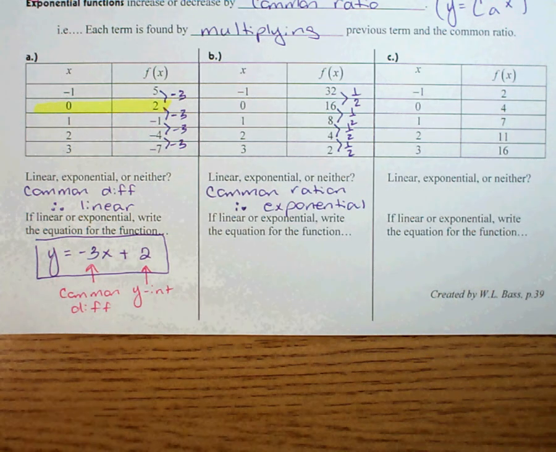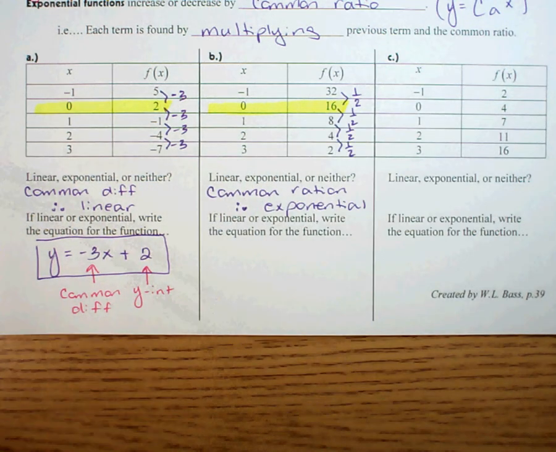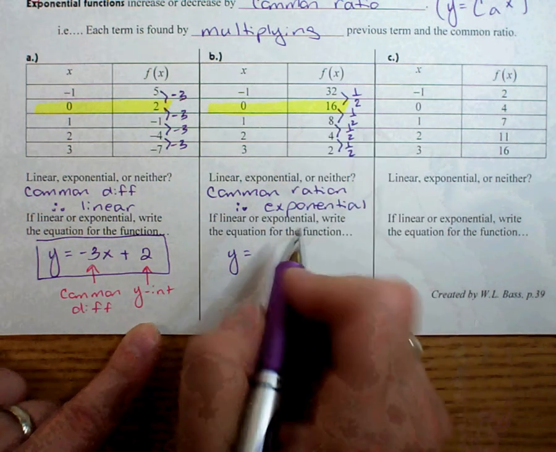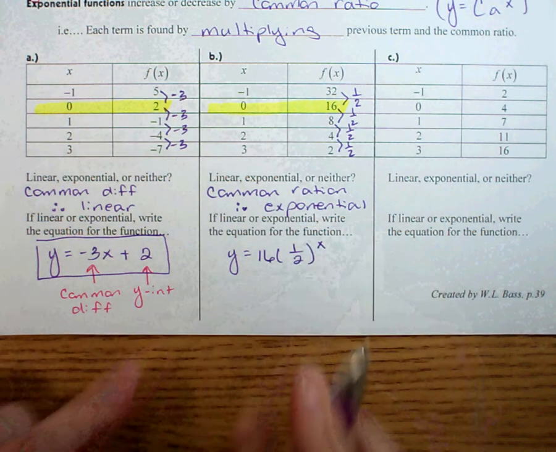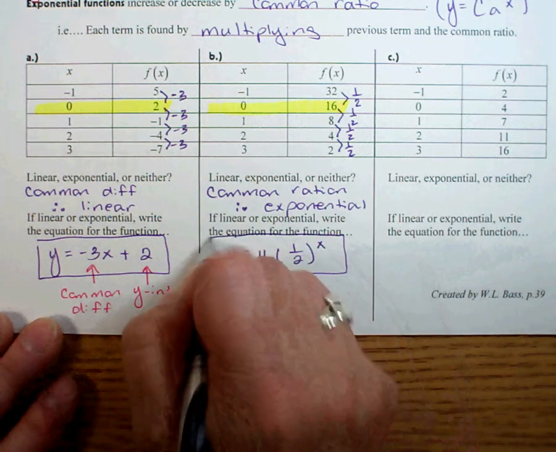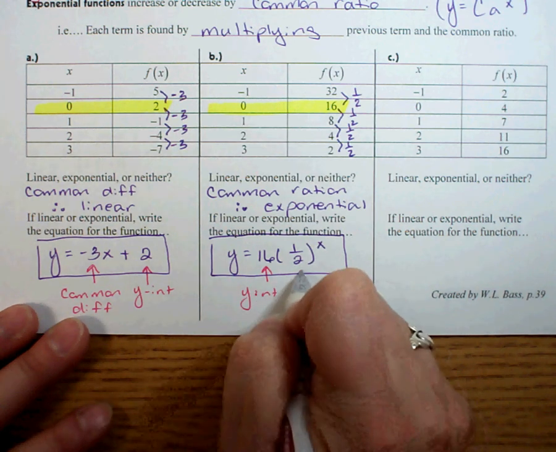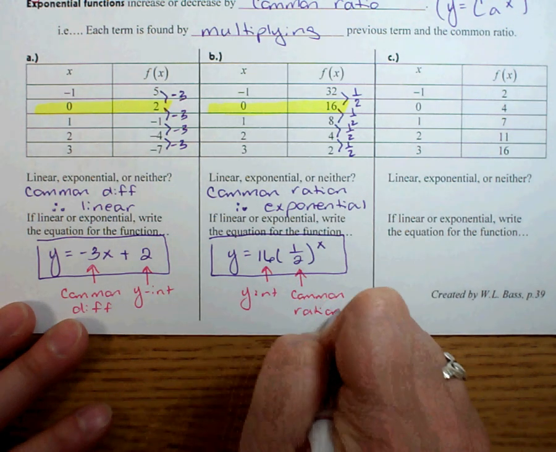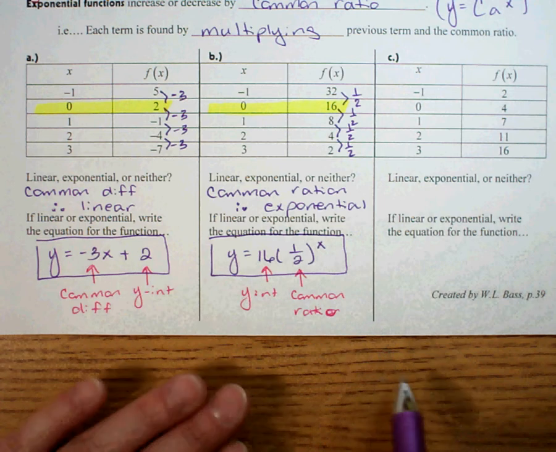So we could go through the exercise that we did up above and actually solve for the c value, but what we saw up above is that the c value turns out to be the y-intercept. So more quickly, we can grab our y-intercept of 16. We've already identified our common ratio is 1/2, and we simply raise that to the x power. Remember, c is the y-intercept. The 1/2, the a value, is the common ratio. And that's going to be your fast way to do that from a table of values.